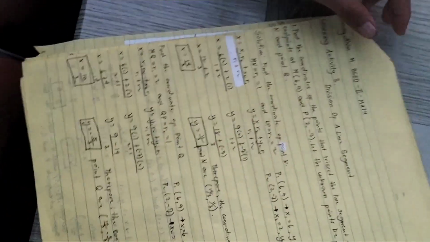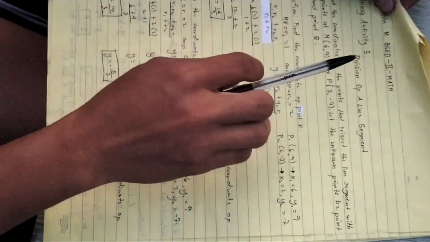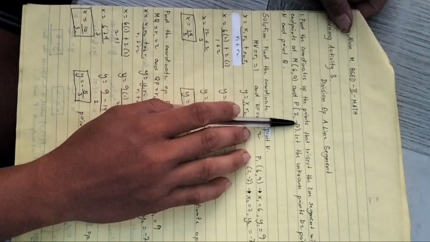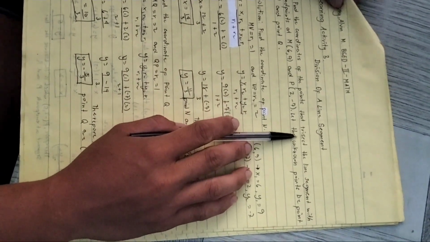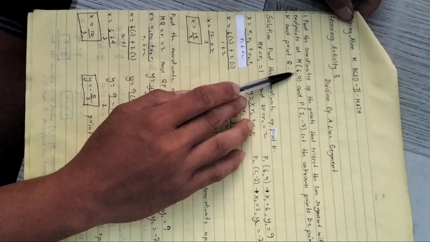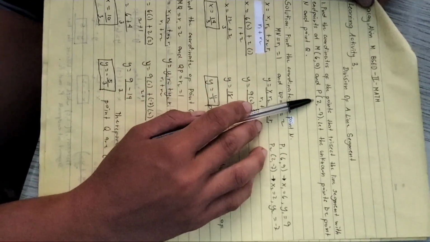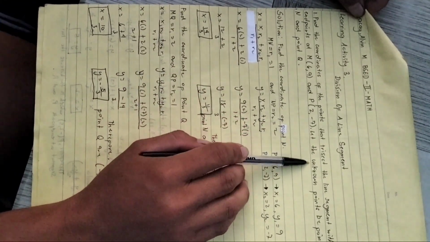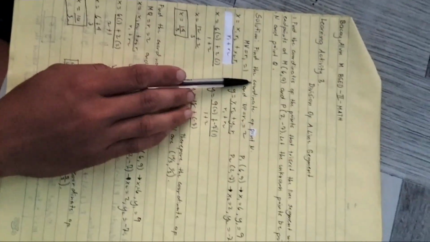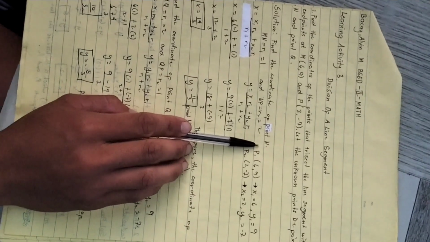Now, we move to the lesson learning activity 3, the division of a line segment. Find the coordinates of the 2 points that trisect the line segment with endpoints of M (6, 9) and P (2, 7). Let the unknown points be point N and point Q. So solution. Find the coordinate of point N.